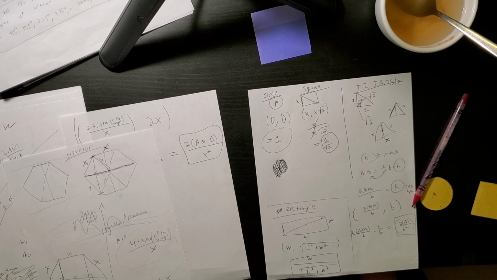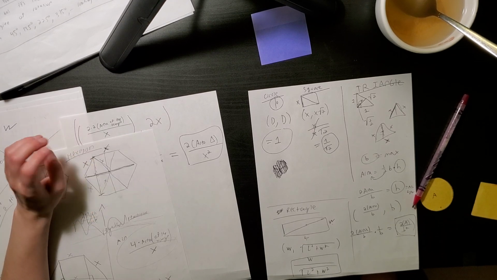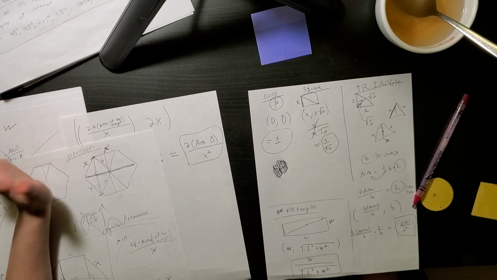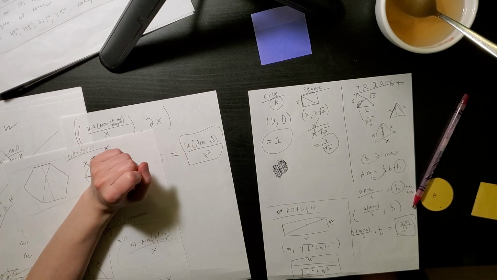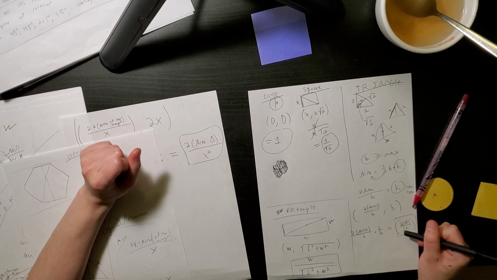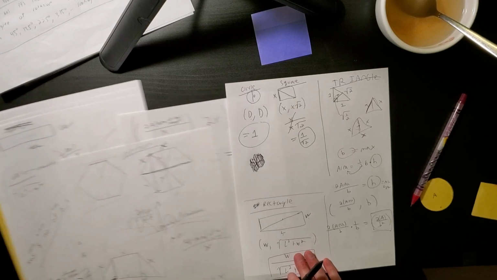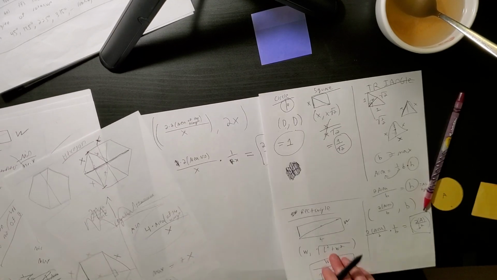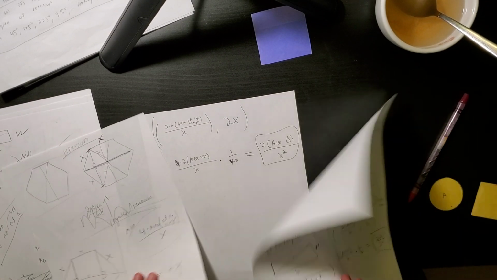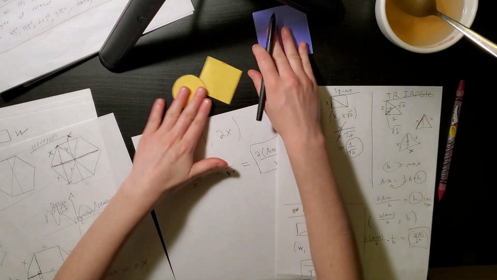Though the other question I have on my mind is, since this has equilateral triangles and we got this ratio, does that mean we accidentally got this ratio just for equilateral triangles and not for all triangles in general? We don't know yet. But we have yet to figure it out.